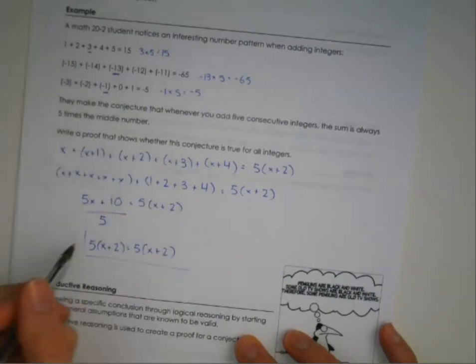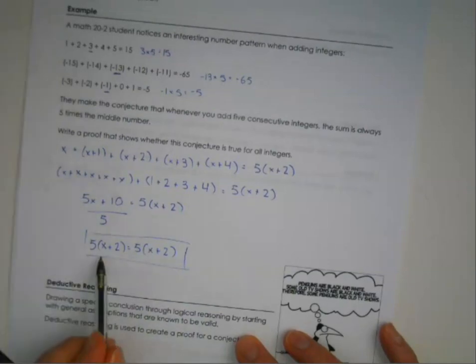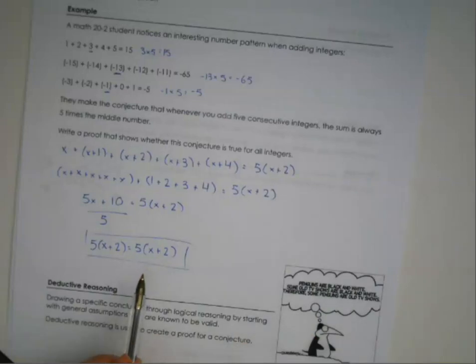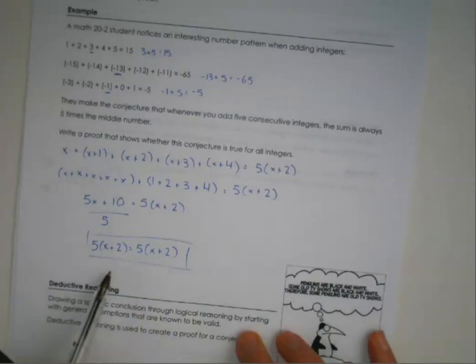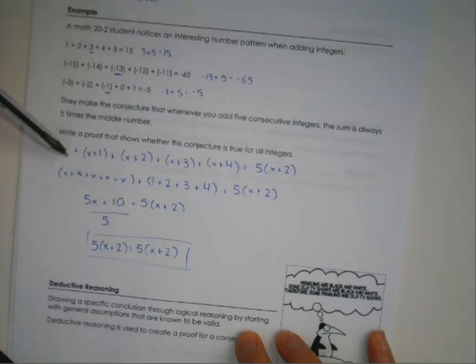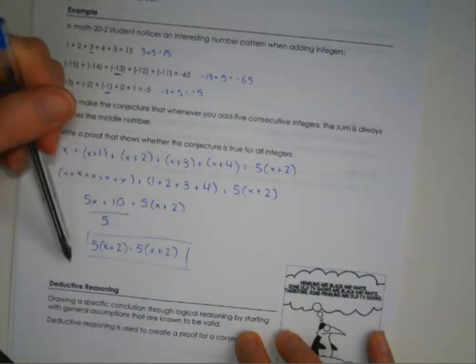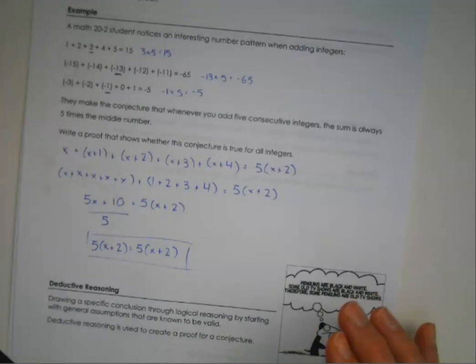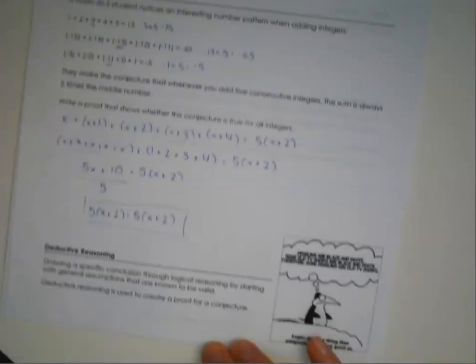And so at this point, we can say this is accurate, right? 5(x + 2) is in fact equal to 5(x + 2) because they're the exact same thing. So this proves that the conjecture that was made here is correct. So with the proof, you can see that we're not just going through example after example trying to prove it or find a counterexample. We are making a generalized statement by using variables to prove that this is correct for all cases, right? Not just for the individual examples that we try, okay?